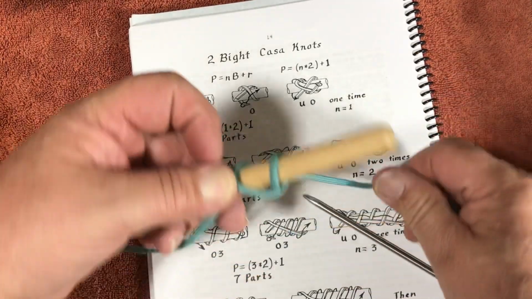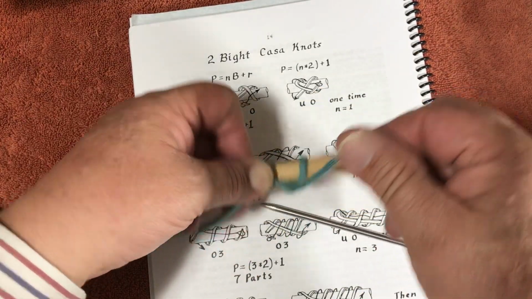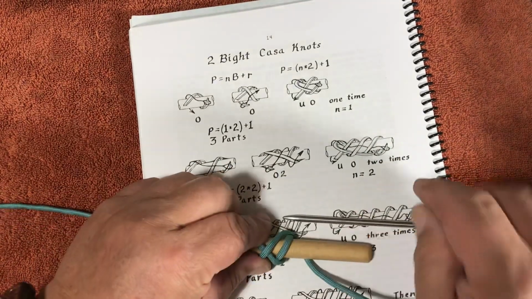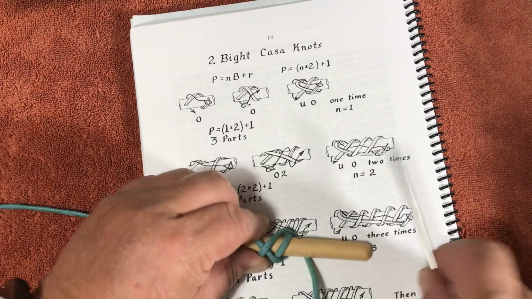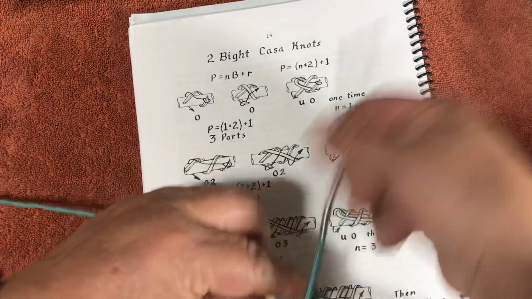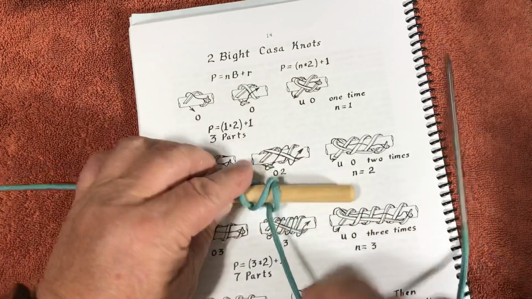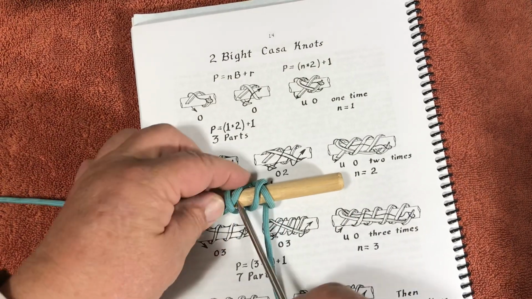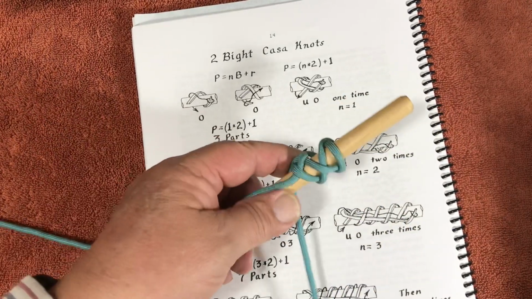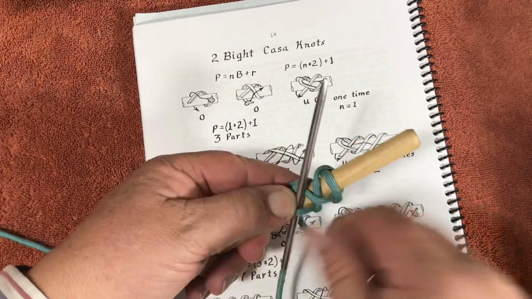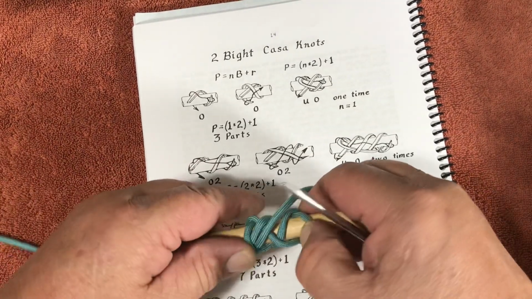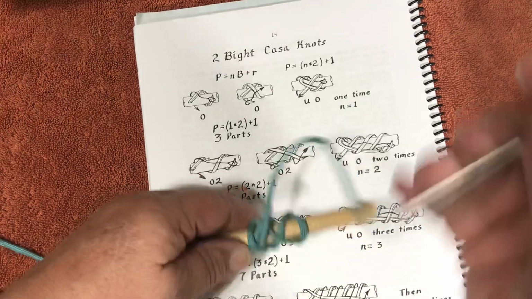So we got an over right there, and an over up here at the top, and now we do our under over 2 times. Under over, we come right along here, under over, and then we come back to our standing end and go under there. That finishes our knot. So we have a cross here and a bight there.